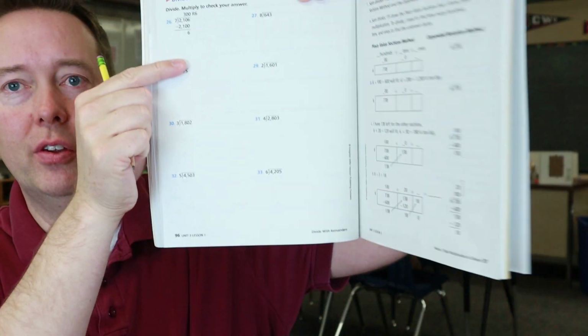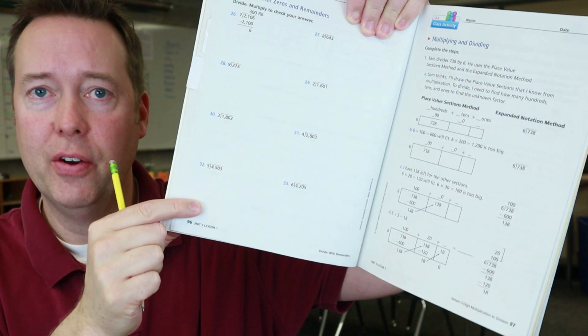Okay, so like I said, it's just more of the same, just one more step. So give me 28, 30, and 32. So work our way down this page here, just this column, 28, 30, and 32. Give me a nice picture of that, close as you can get it, and we'll see if you're on track.